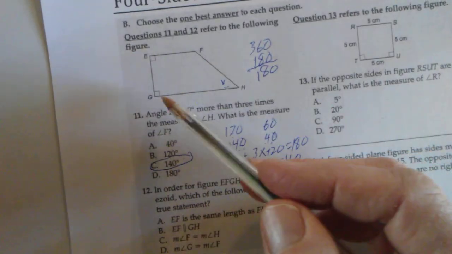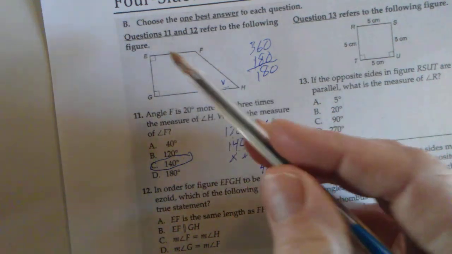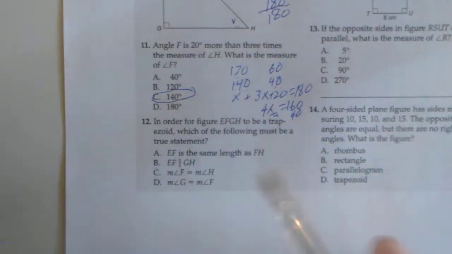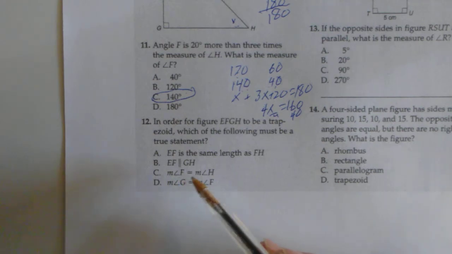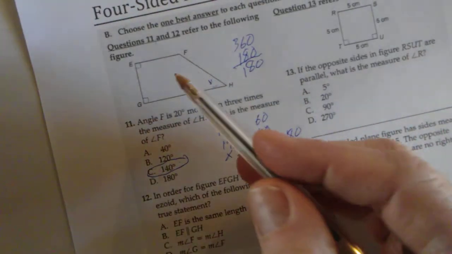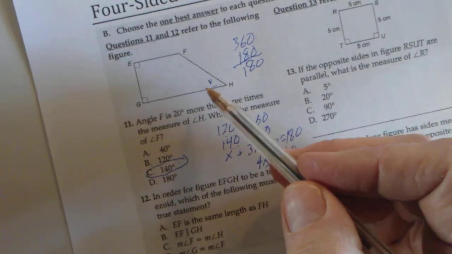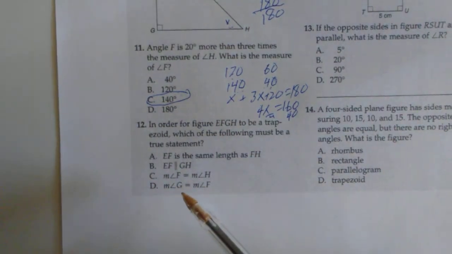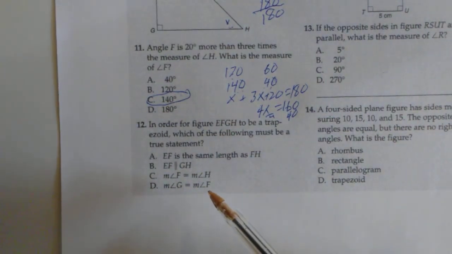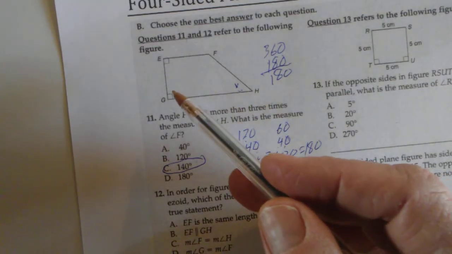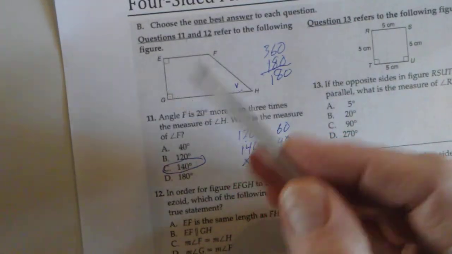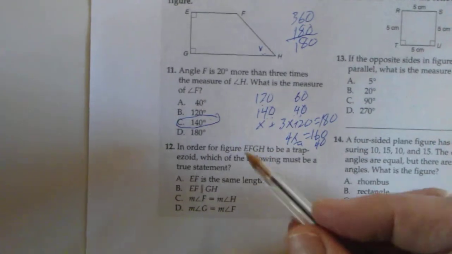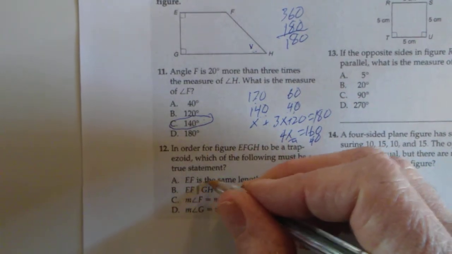Yeah, they got to be parallel for it to be a trapezoid. You need one set of parallel. That one's true. Angle F is equal to angle H? No, they're not equal. One's bigger. Angle G is equal to angle F? No, this is 90. That's not equal. So it was B.